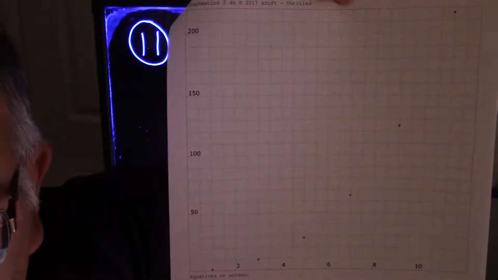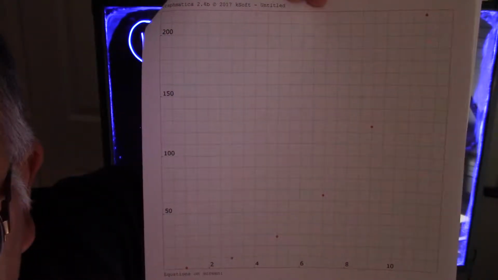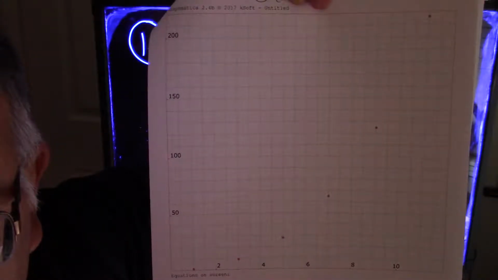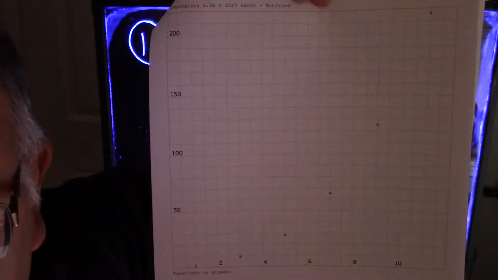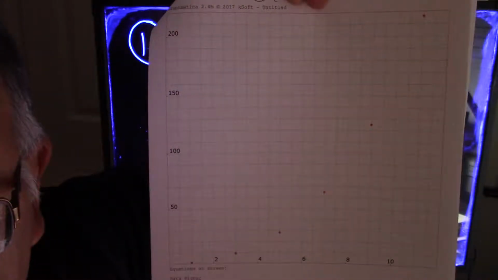And as you can see, the data, it's kind of like the last data set we looked at in the previous problem. It is more of a curve than it is a straight line. So this does not appear to be linear.